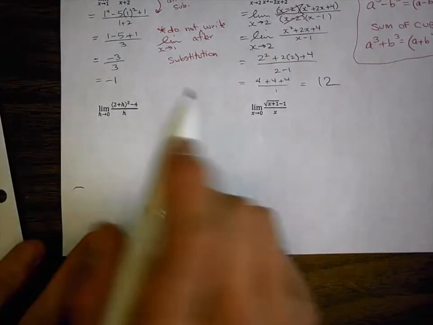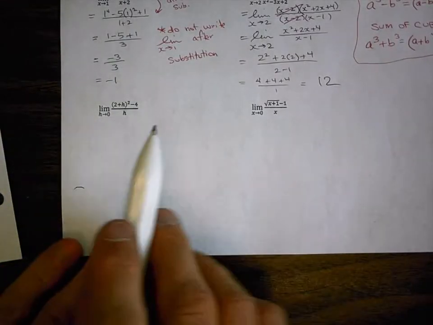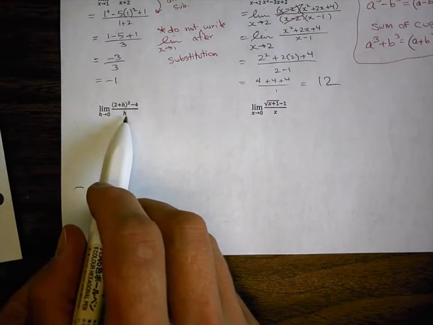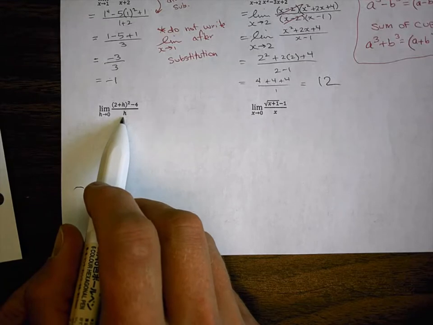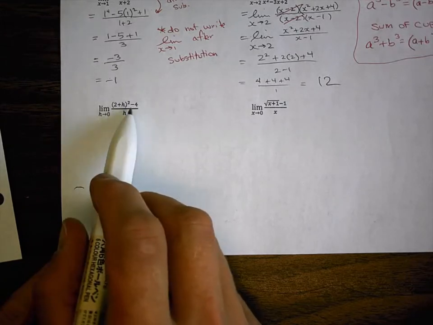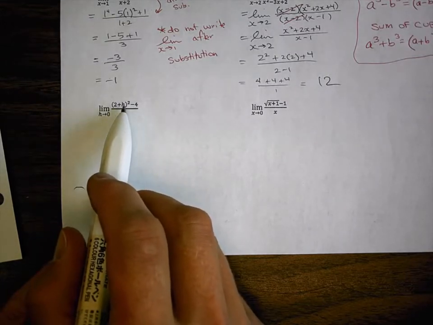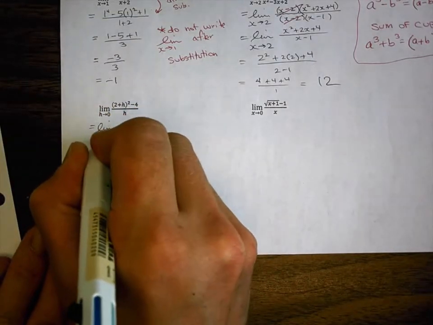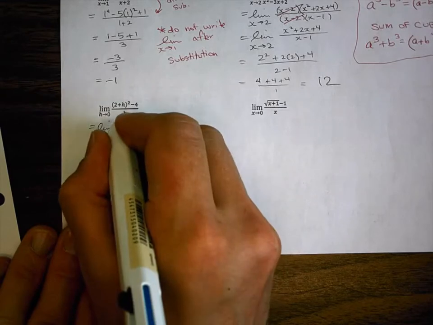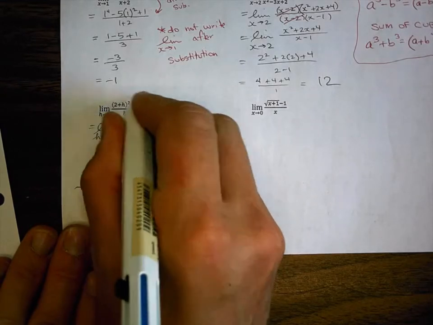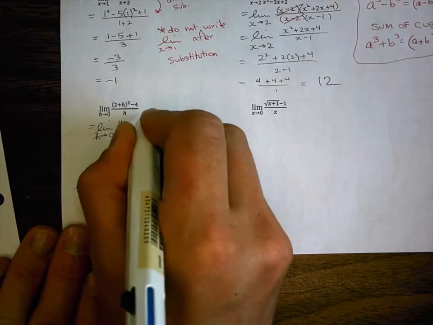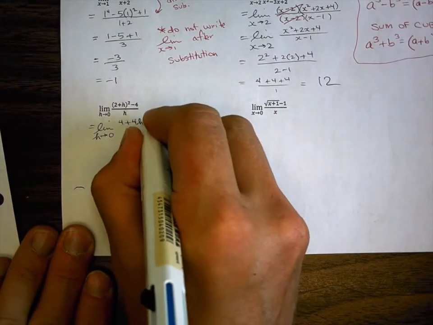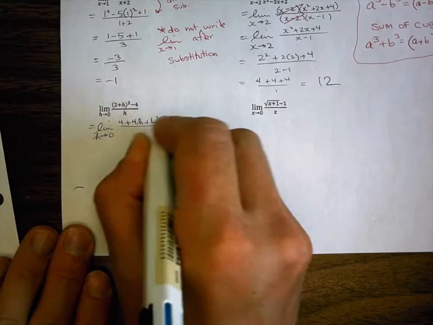Okay, let's do these questions. These will be on my sort of test. I have a limit, and if I sub in 0, I've got a big problem. Now, I can't factor this, but I can do the opposite, which is expand or FOIL the numerator. So in this limit, I'm going to FOIL the numerator. So I end up with 2 times 2, which is 4, 2 times h plus 2 times h, which is 4h, and then h times h, which is h squared, minus 4 over h.